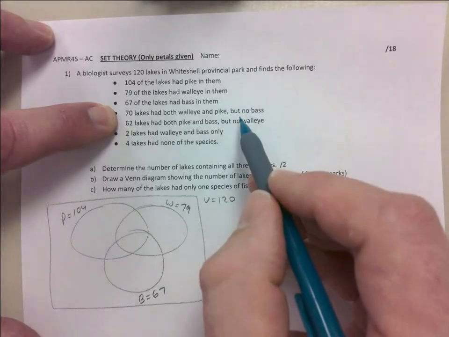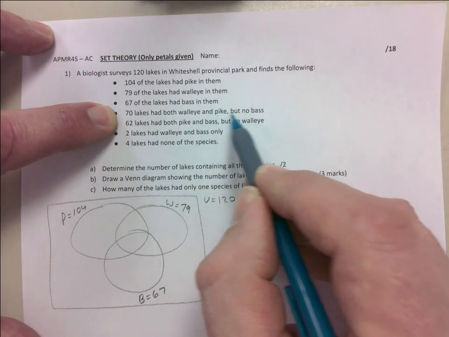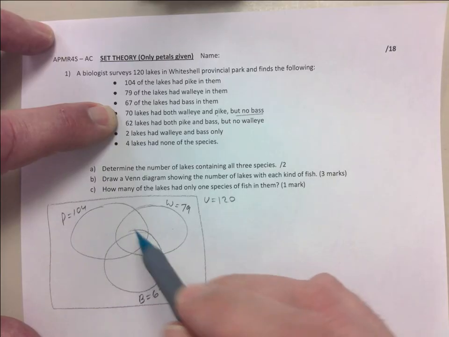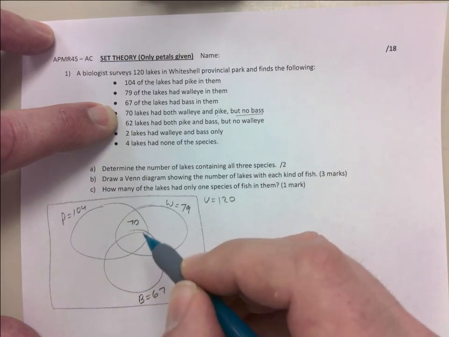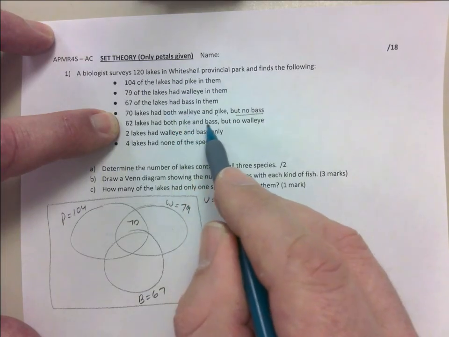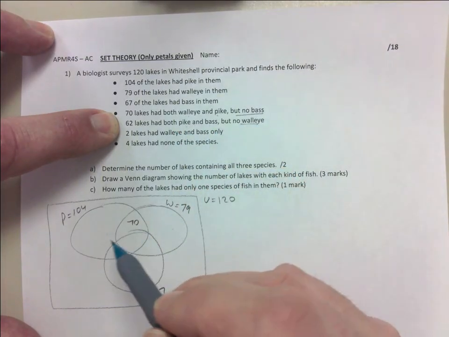70, so here you have to watch out. Walleye and pike, but no bass. So walleye and pike, no bass, so that 70 goes in here. A pike and bass, but no walleye. That goes in here, 62.